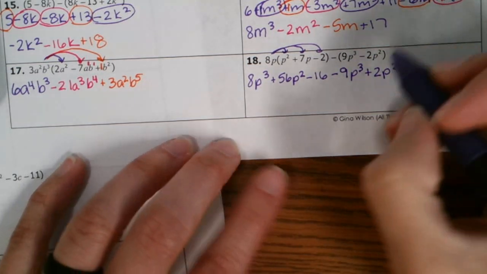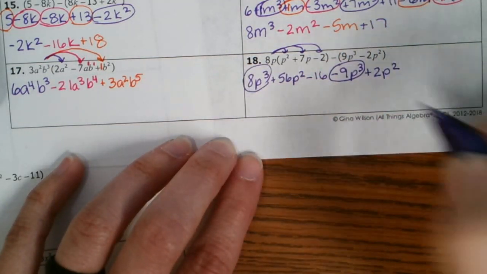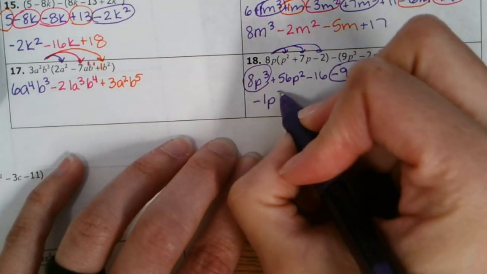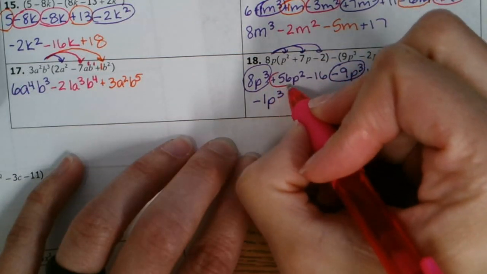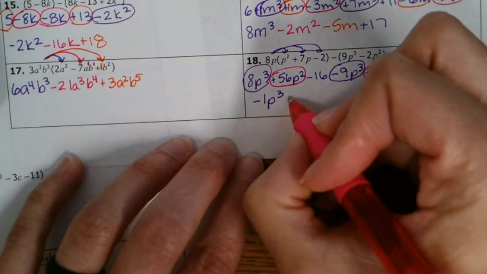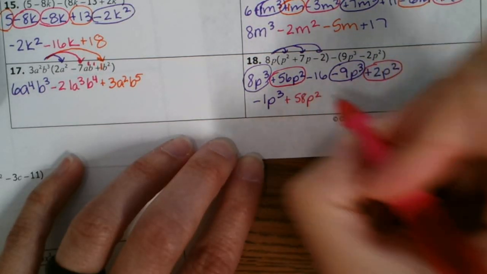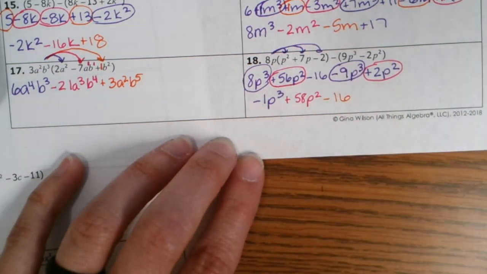And now I look for my like terms. 8p to the third and minus 9p to the third makes negative 1p to the third. I've got 56p squared and 2p squared. And then I've got that constant just sitting there by itself, so I need to make sure I repeat that.